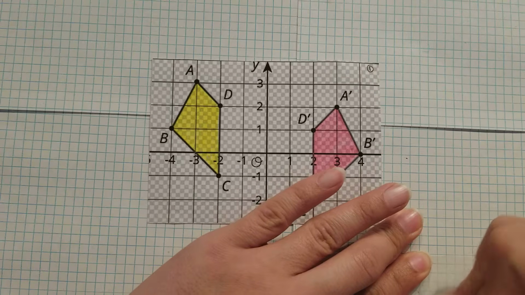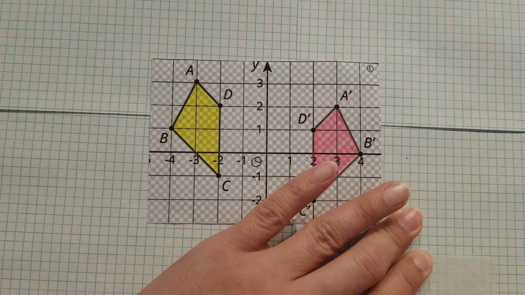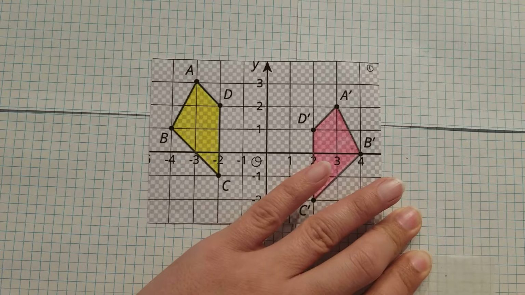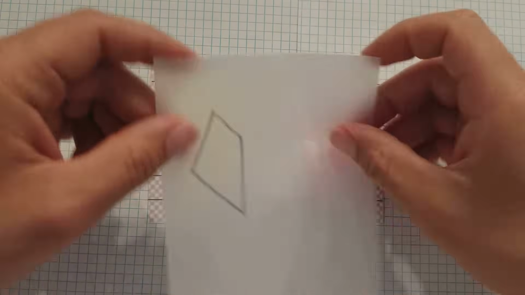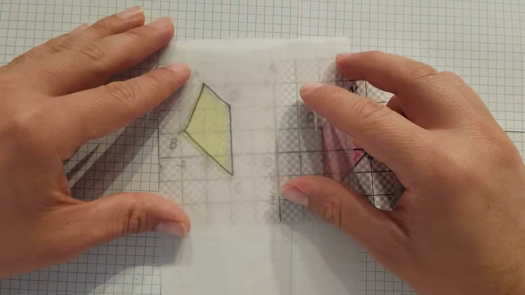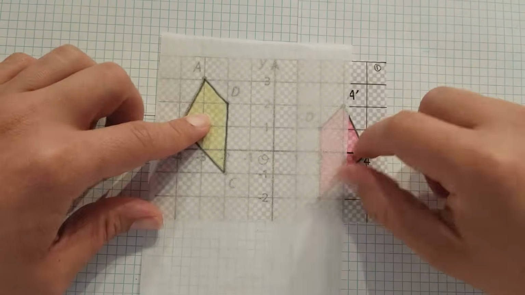Okay, now we're going to go over another possible solution. Like I said, this is not the only solution. It's just one of the solutions that you can come up with. There are many you can come up with, and they're all right as long as you can justify it. So let's see, how else can we get from this image to that image?